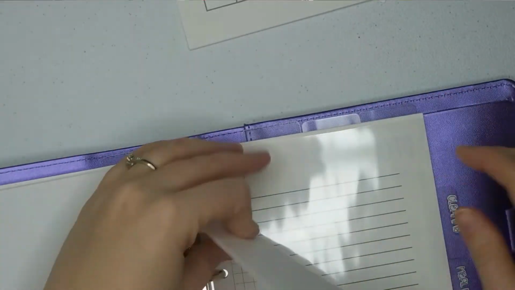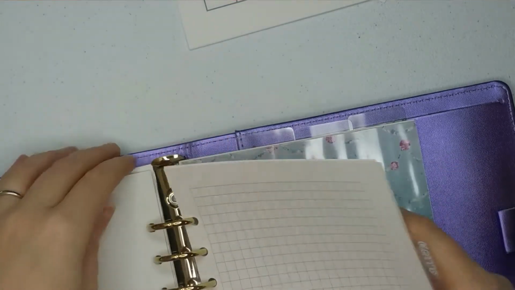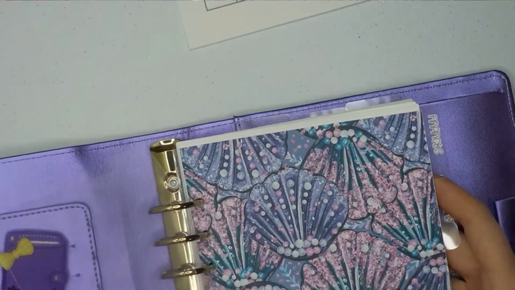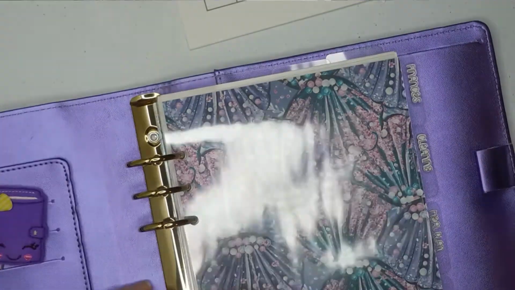So I think I have, where's that other top tab? Okay, it's right there. Let's see.